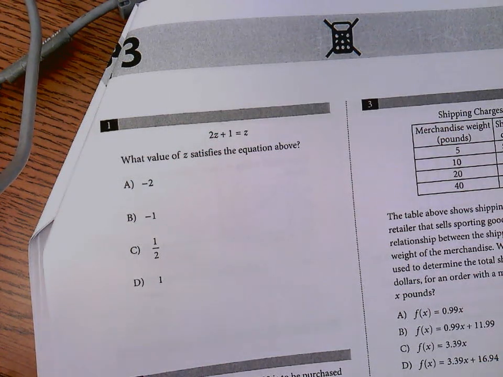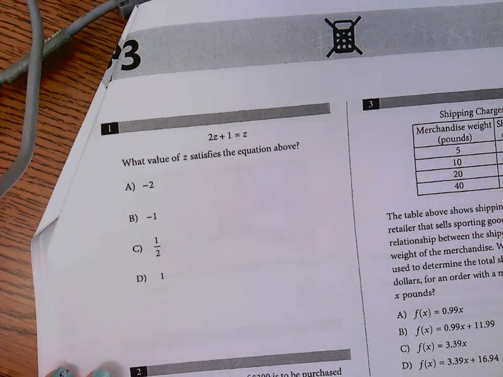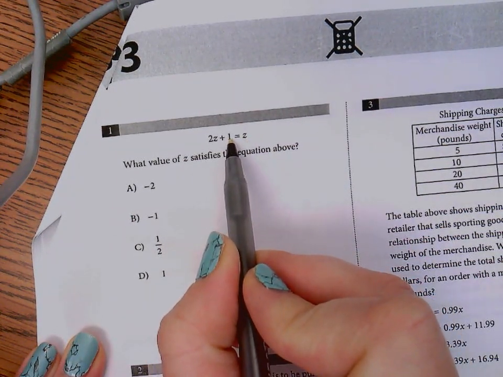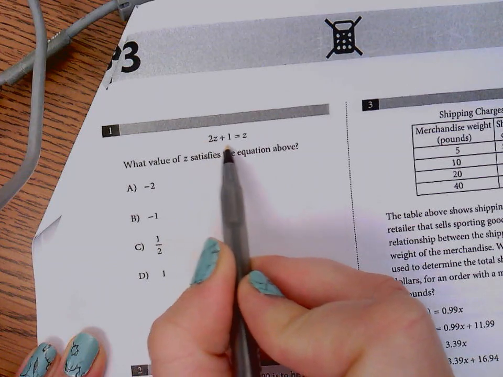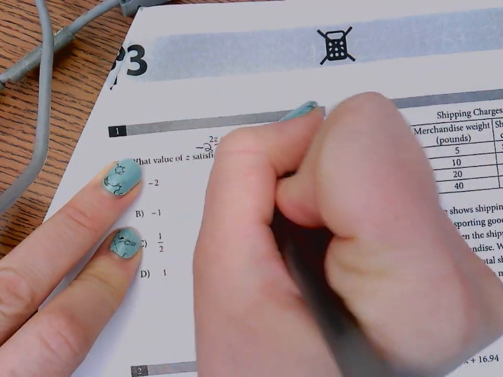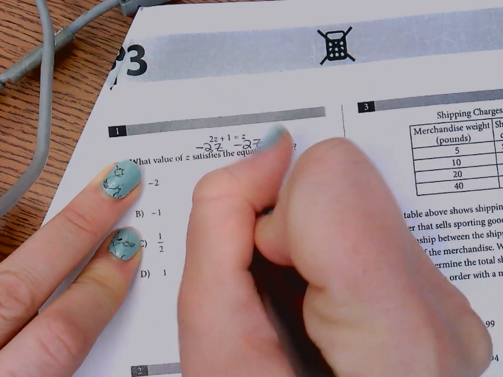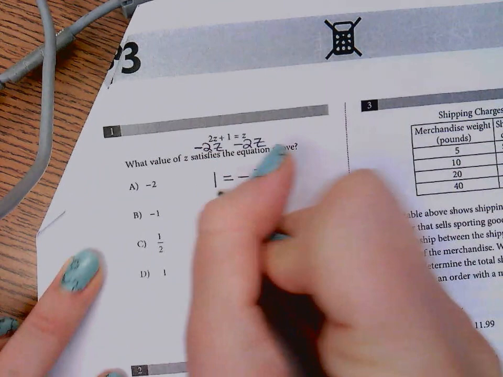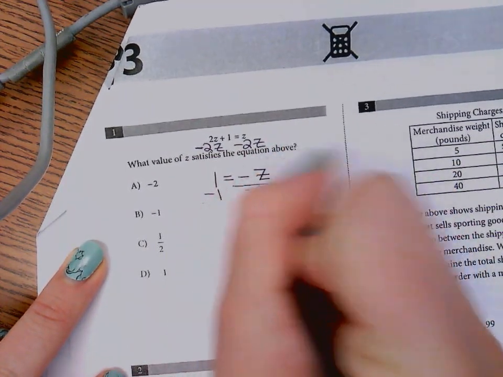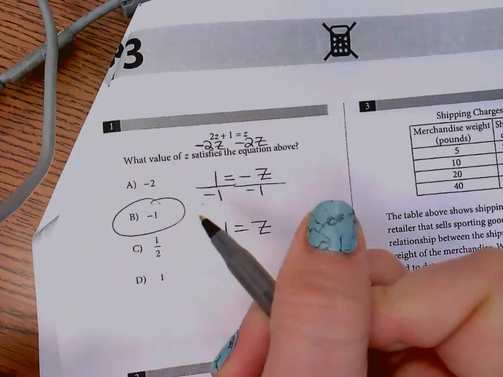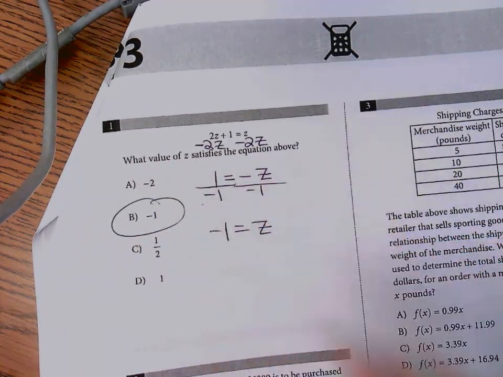Okay, this is test number 10, section 3. So in example 1, you're just solving a linear equation. You would try to get all of your like terms on one side of the equation. So I would move these two z's to the other side. So you have 1 equals negative z. When you divide both sides by negative 1, you end up with negative 1 equal to z. So for 1, the answer is B.